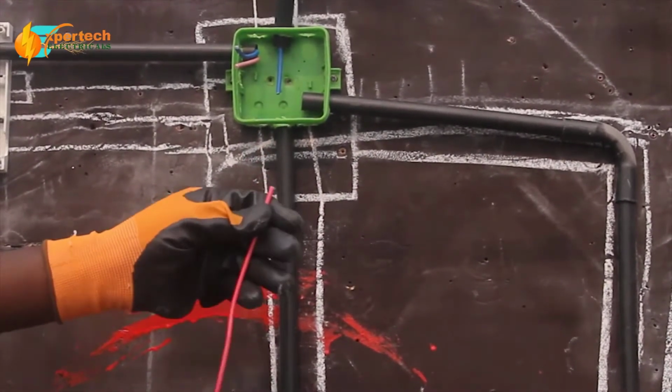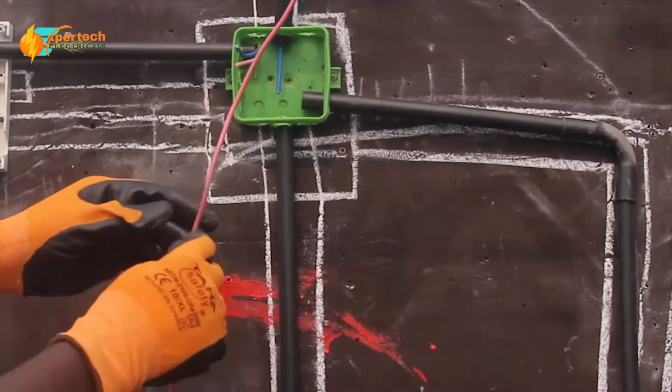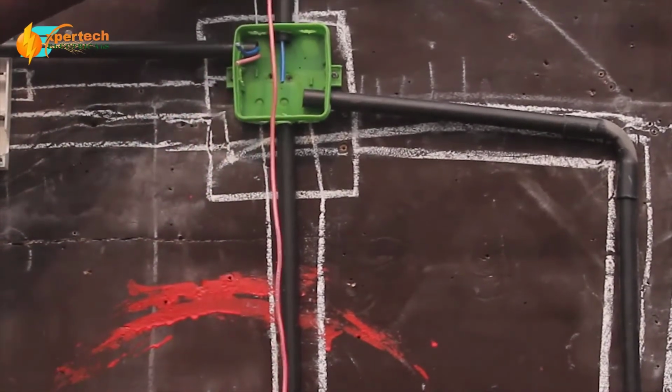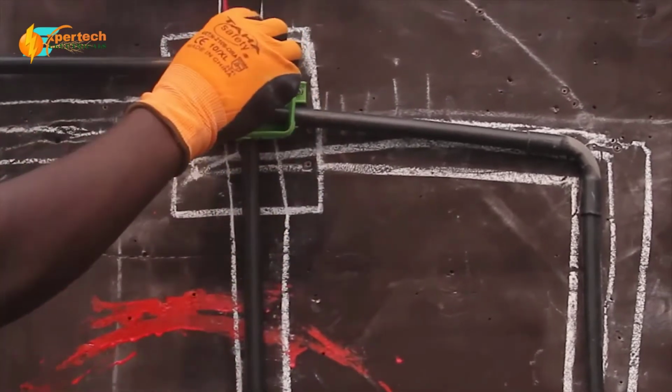And after that, I'm measuring the cable which is going to the outlet socket. As I told you, we are installing a one-gang, one-way switch, and we add one outlet socket.